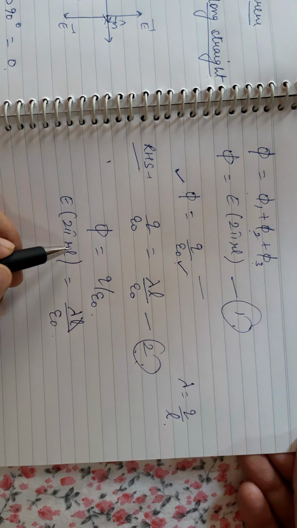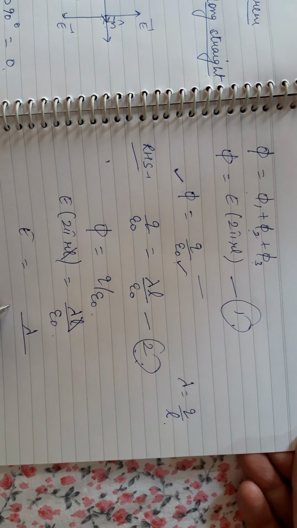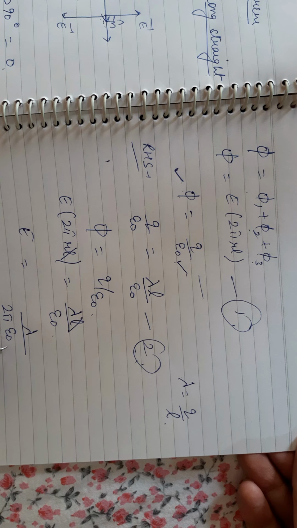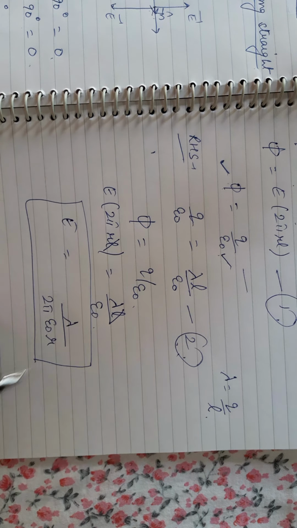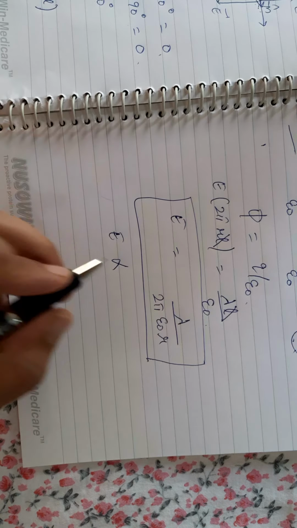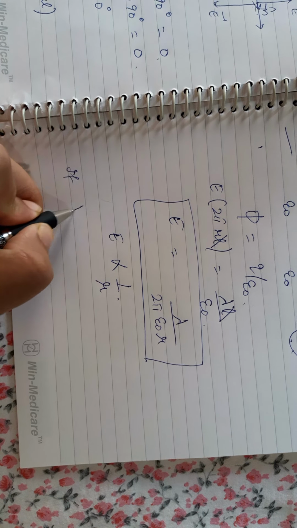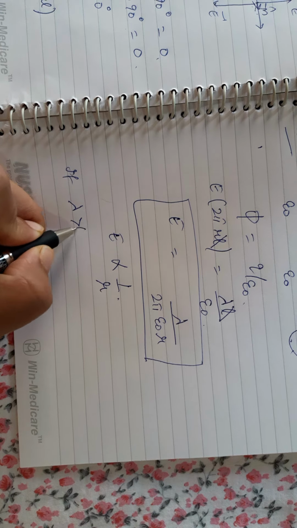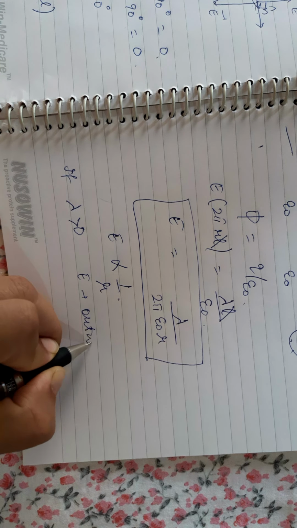L and L cancel out, so you get E is equal to lambda upon 2 pi epsilon naught R. So this is the relation for the electric field intensity, and we say that E is inversely proportional to R.